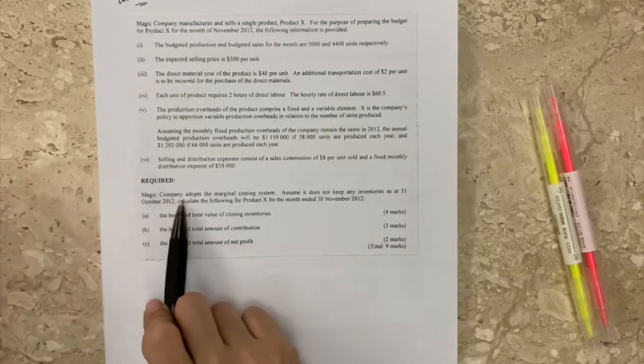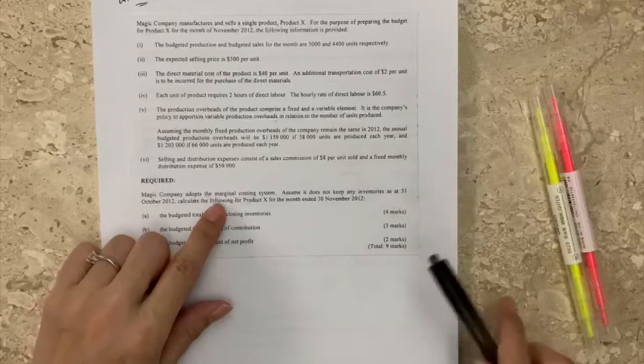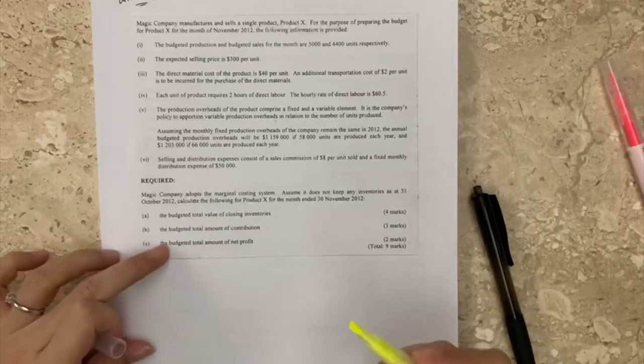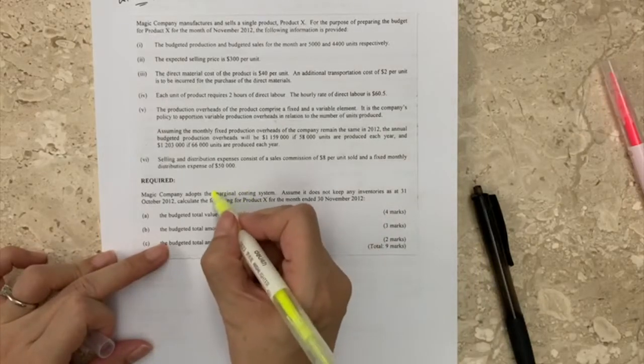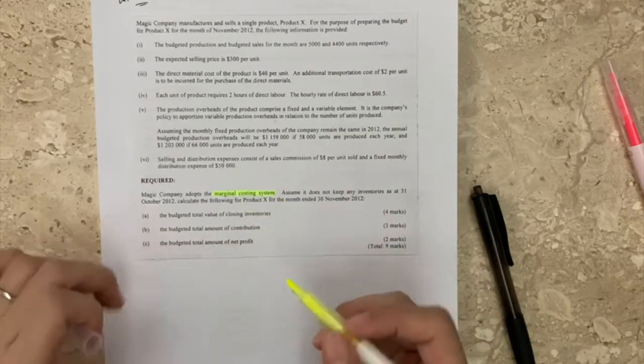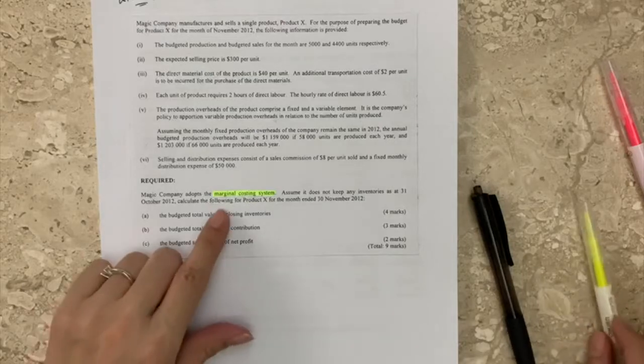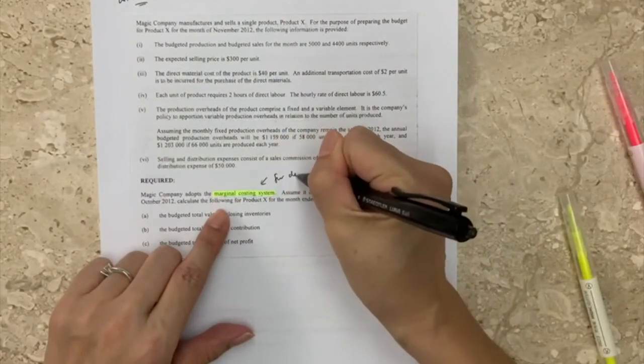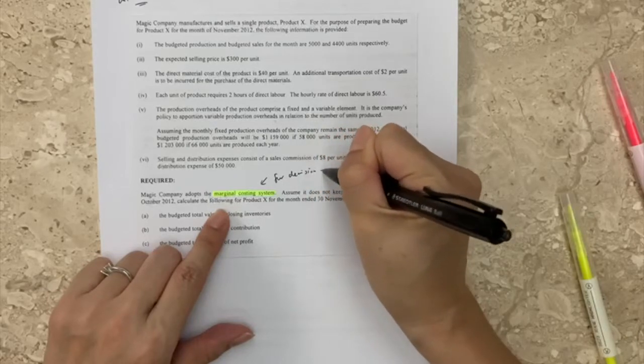So Magic Company adopts the marginal costing system. This is very important because there are two costing systems. One is the marginal costing system and one is the absorption costing system. And what is the purpose of the marginal costing system? It is for decision making, right?